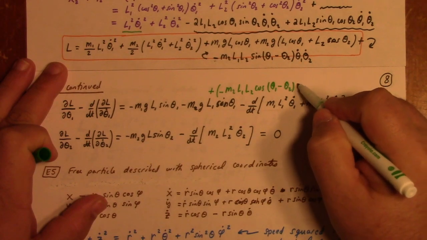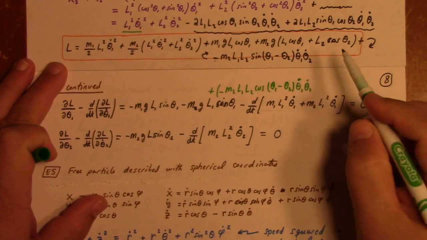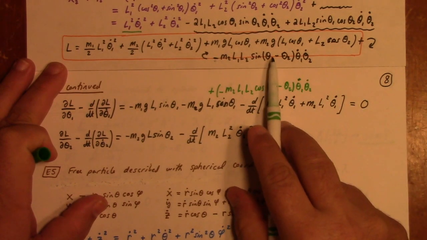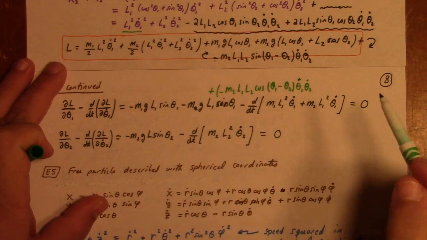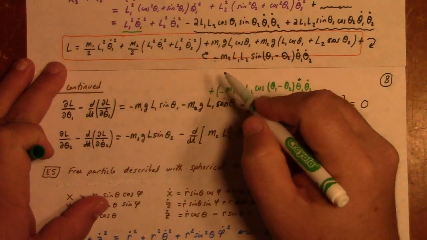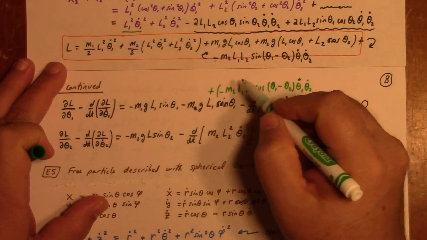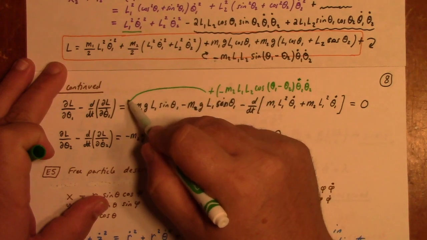No surprise there, but look at this, I get a theta 1 dot, theta 2 dot, yowzers. That's just the contribution of this guy to the partial L, partial theta 1, right? And then I still have also, so let's say that that's got to go somewhere in here. Here, I'll tell you what, I'll put it back at the front.